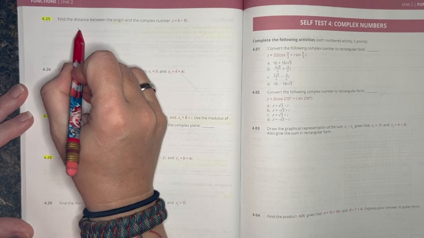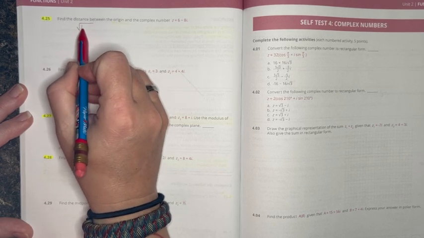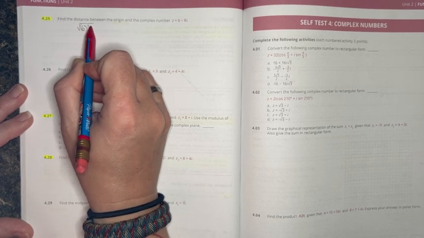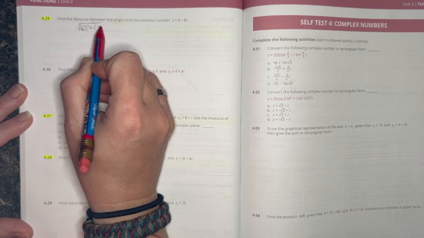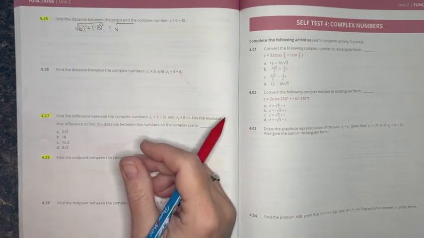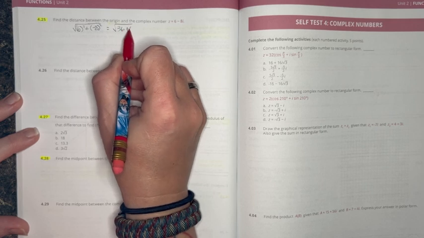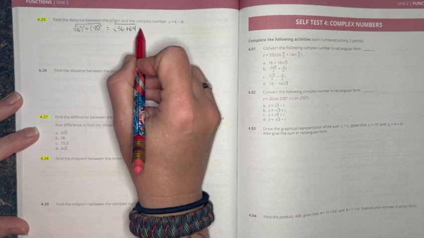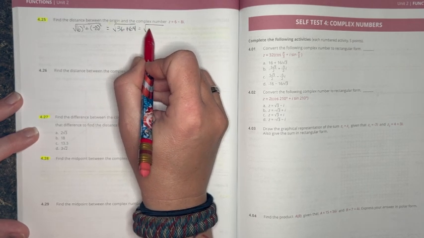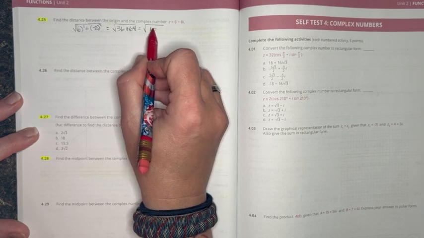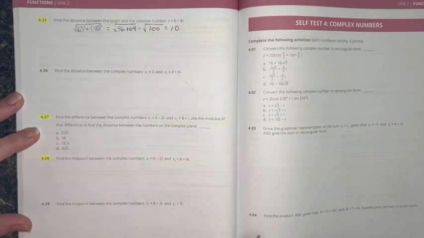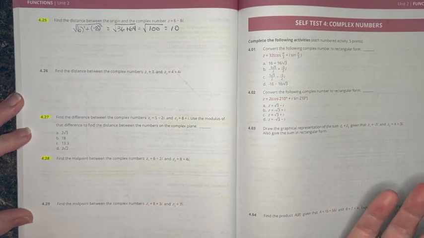So again, we're just finding the square root of 6 squared plus -8 squared. So that's going to be equal to the square root of 36 plus 64, which is equal to the square root of 100, which is 10. Okay, so the distance is 10.